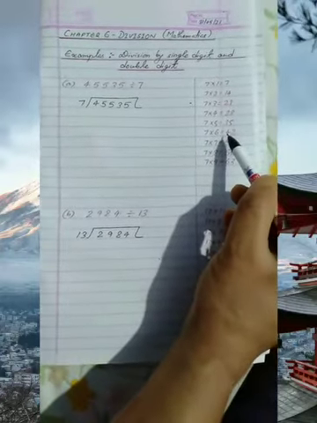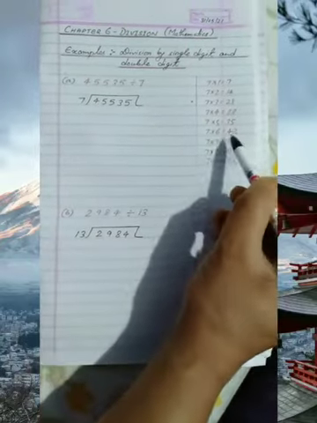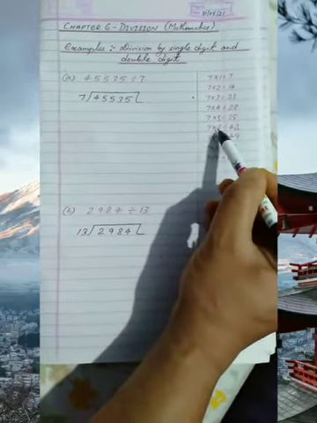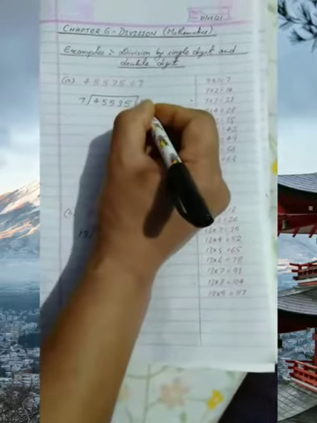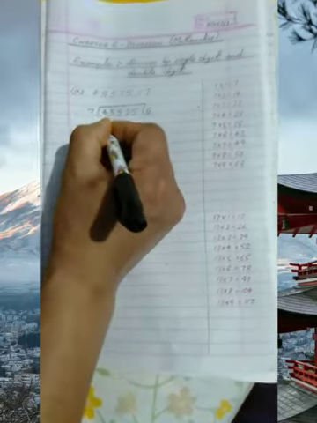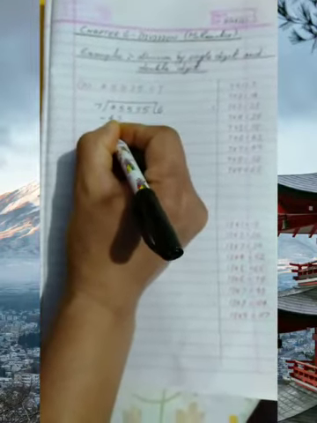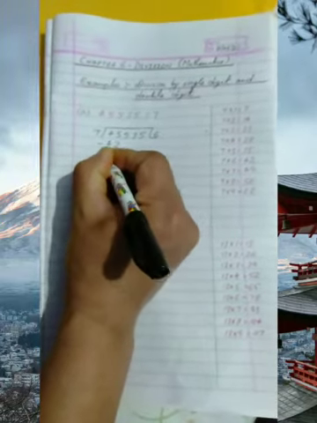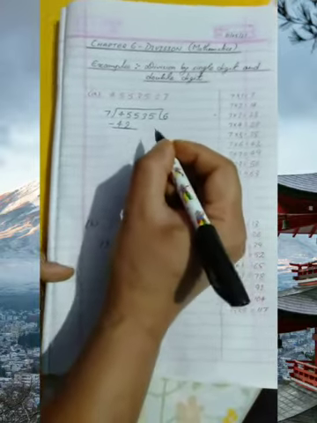Here we can see 42. 42 is smaller than 45. That means how many times? 6 times. 7 6s are 42. So 6 is the quotient and 42 we have to write here. Now let's put a minus sign, draw a line and do the subtraction out here.